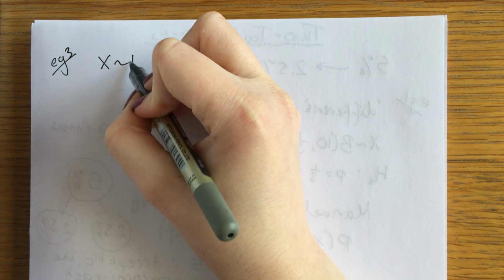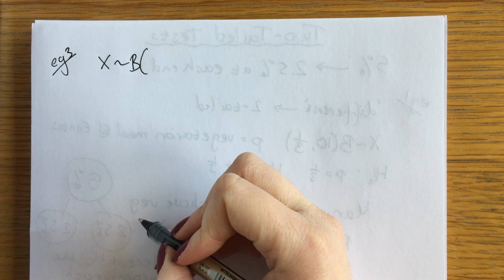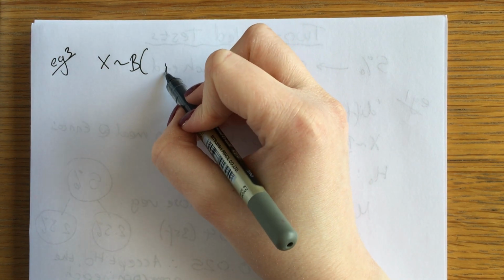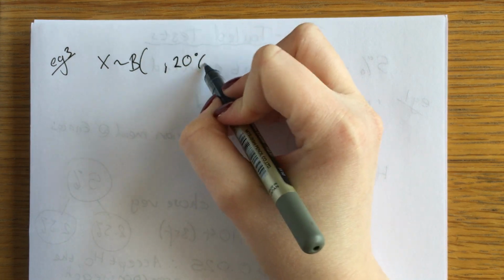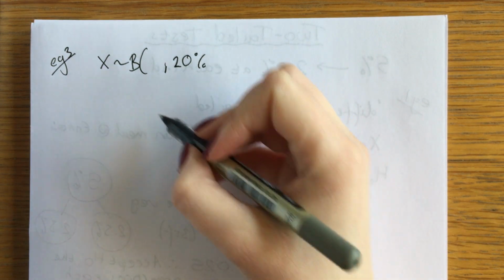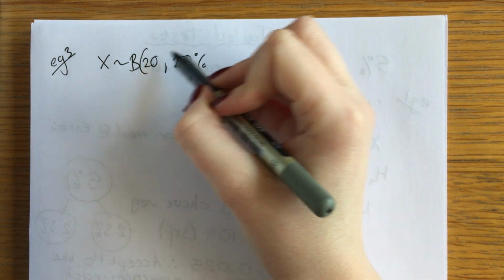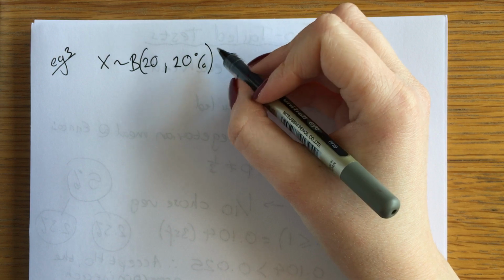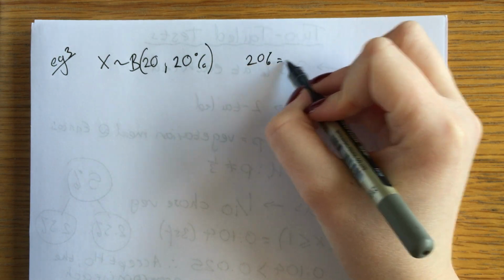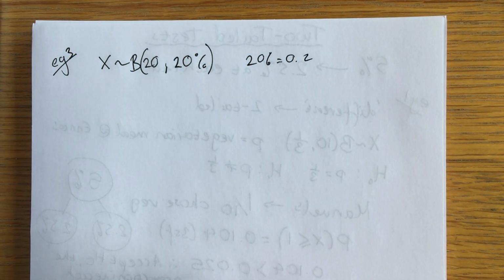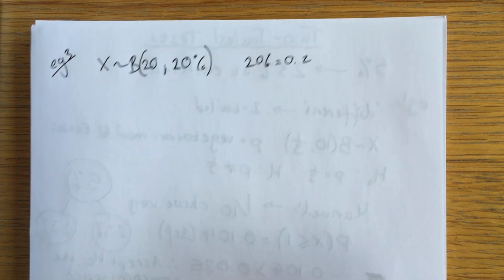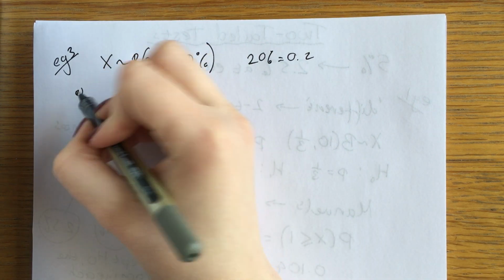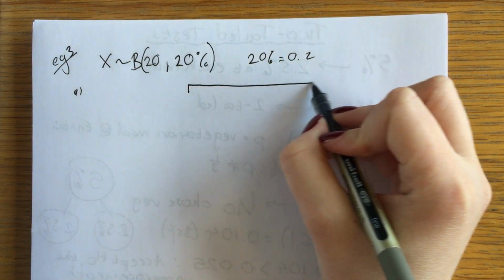So the national proportion of people experiencing complications is 20%, and we've taken a sample size of 20. Obviously we know 20% is 0.2. So we want to find the critical region. So we're imagining our bar.